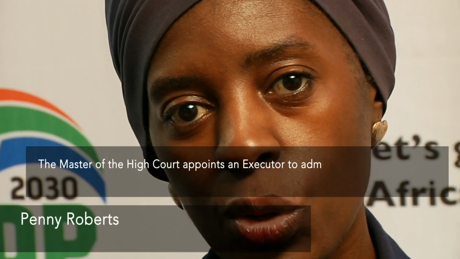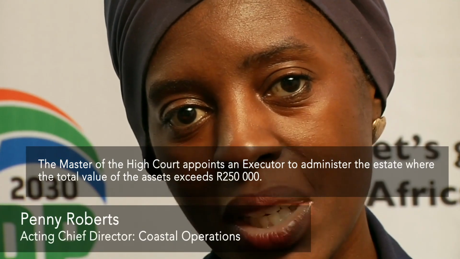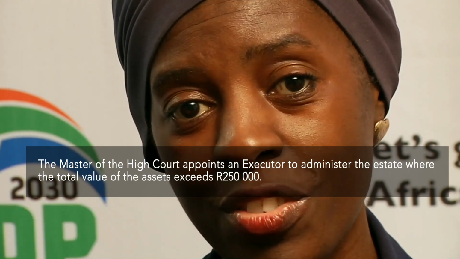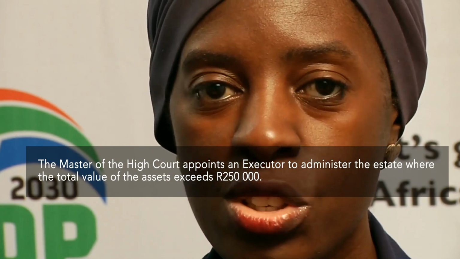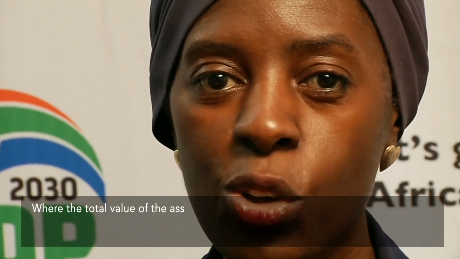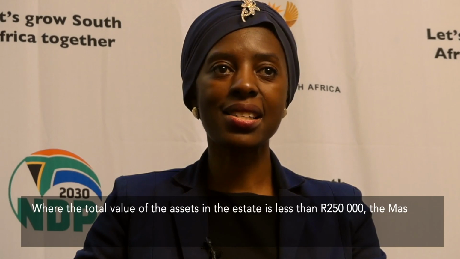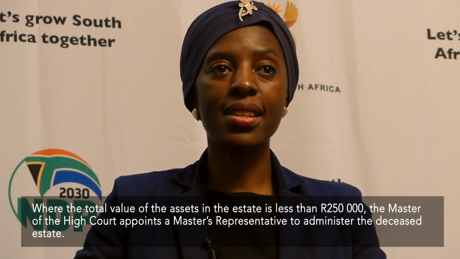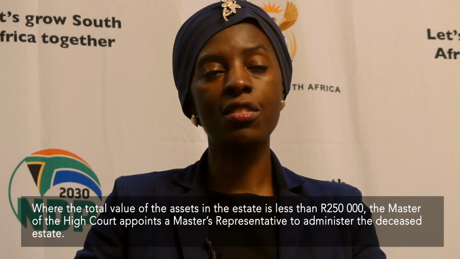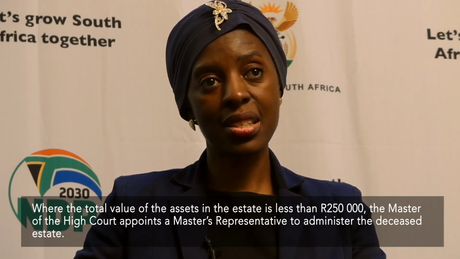The Master of the High Court appoints an executor to administer the estate where the total value of the assets in the estate exceeds 250,000 rands, and where the total value of the assets in the estate is less than 250,000 rands, the Master of the High Court appoints a master's representative to administer the deceased estate.